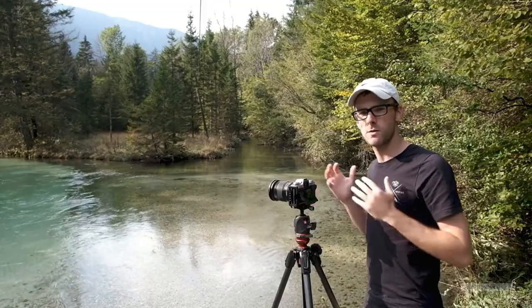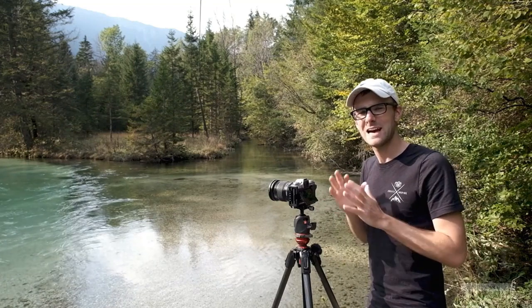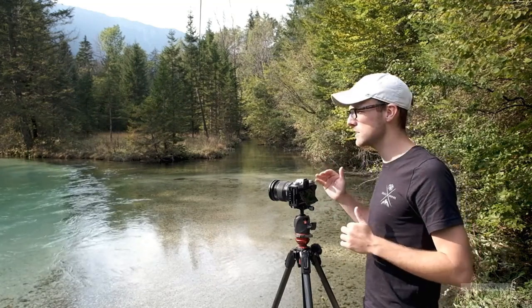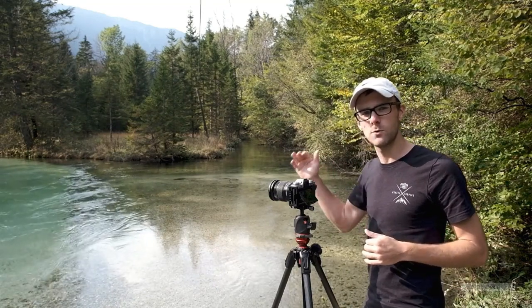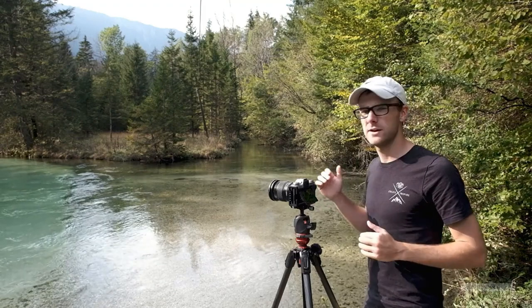But this coincides with using foreground elements or focus stacking, so we're going to get onto that a little bit later. Right now, I want to explain to you the most important rule in the rule of thirds, and that is your horizon line. So we don't want to put our horizon line in the middle.